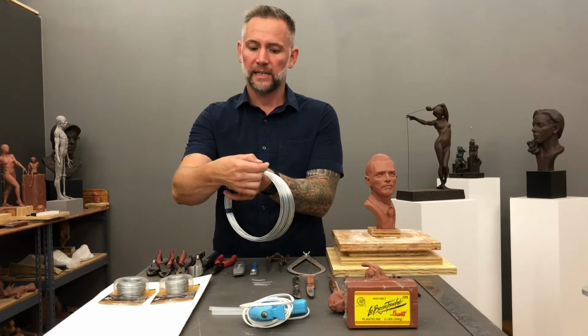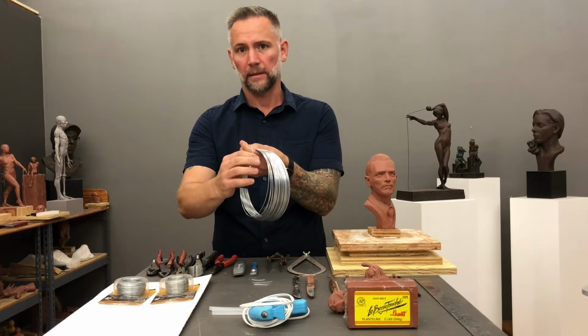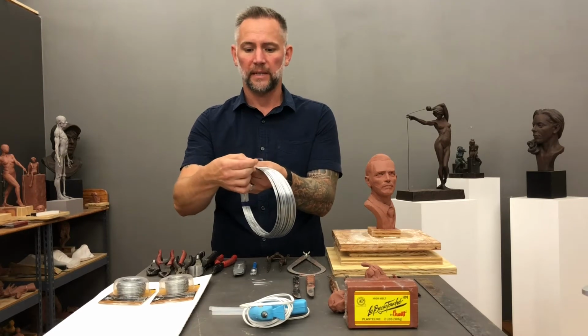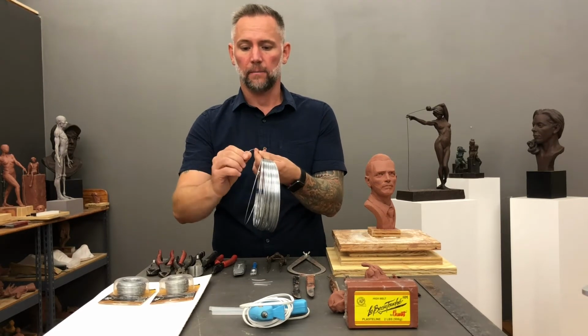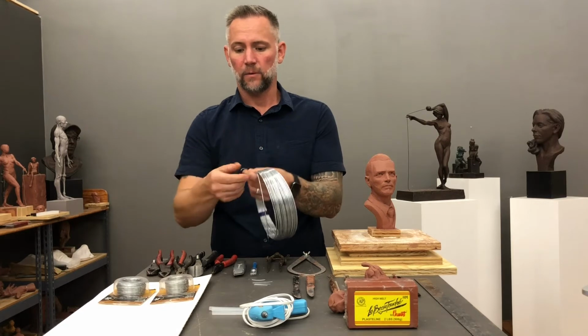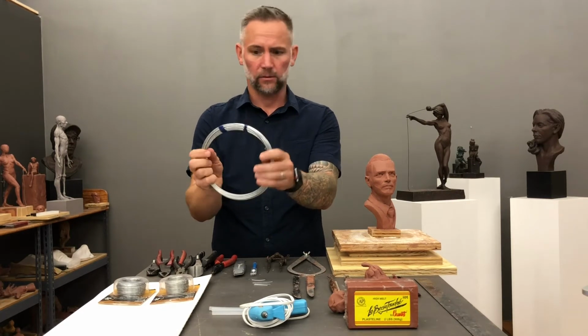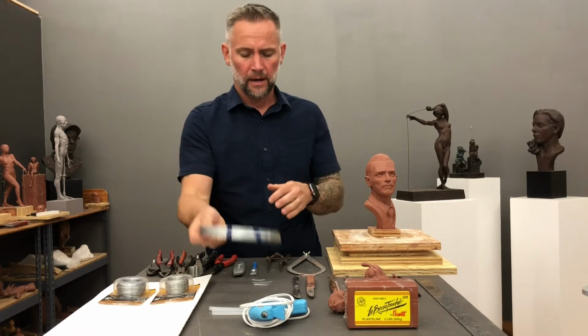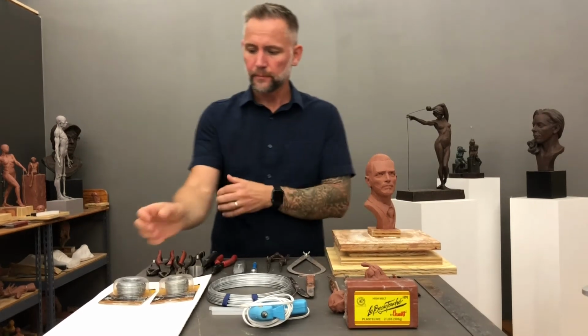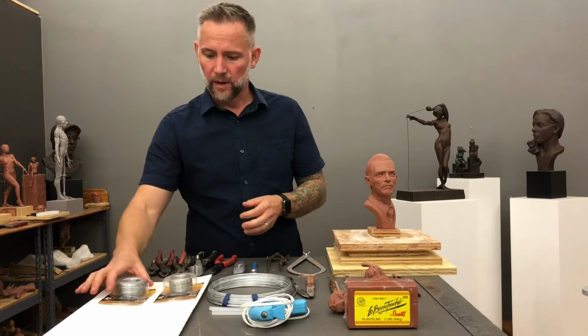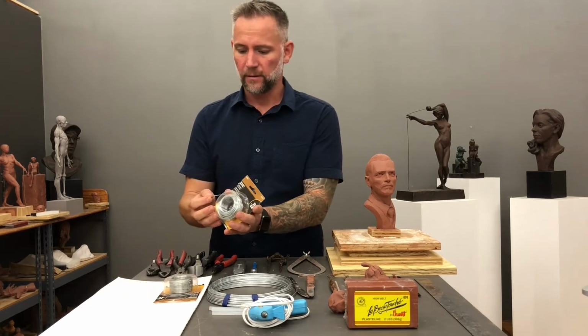I can tell you that the 16 is a little bit easier to bend. So if you're worried about bending the wire by hand, then you might want to search around for the actual 16 gauge wire like this. A little spool like this usually costs around $10 or so. The next one is the 20 gauge wire.